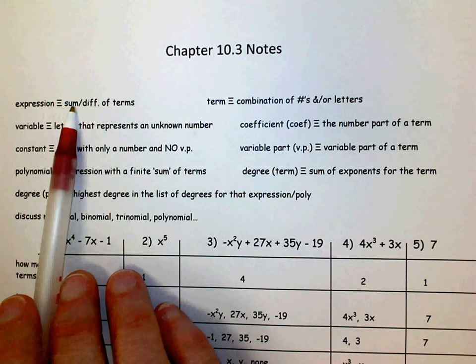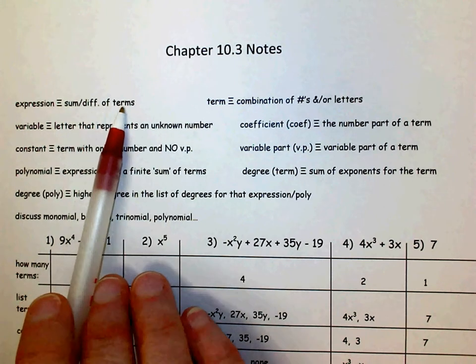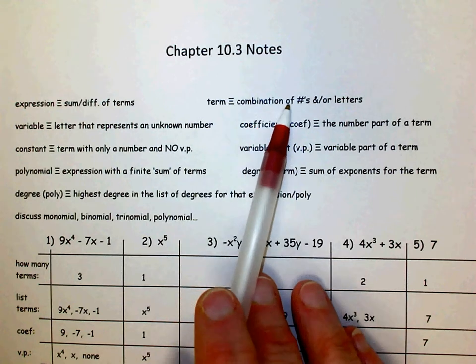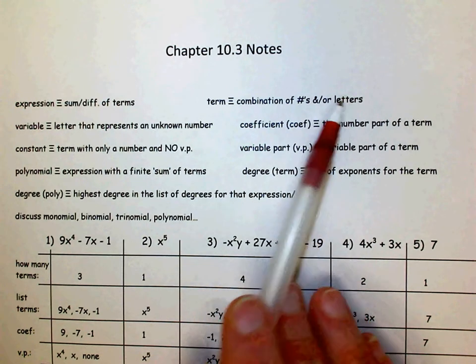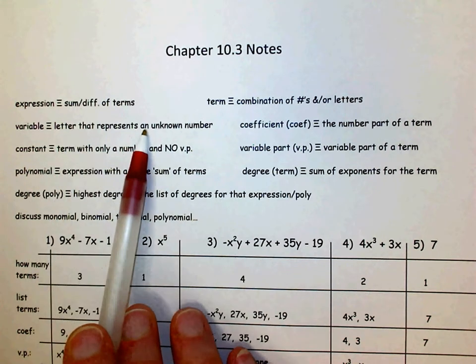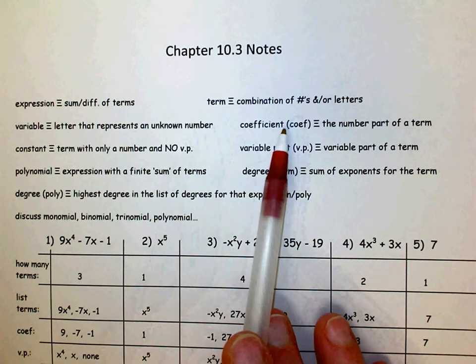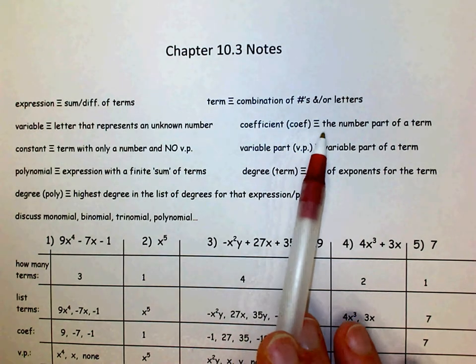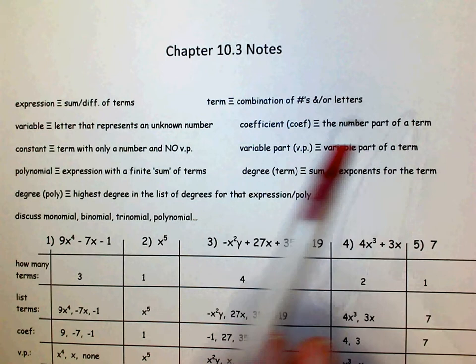Expression is the sum or difference of terms. A term is the combination of numbers and or letters. Variable is the letter that represents an unknown number. Coefficient, which I always shortcut to coef, is the number part of a term.